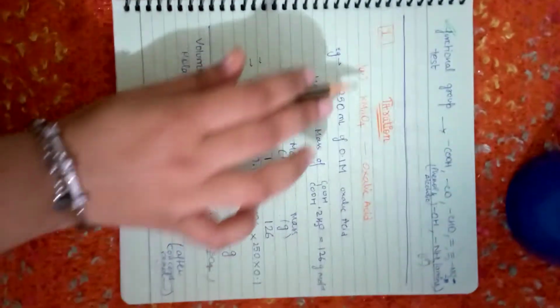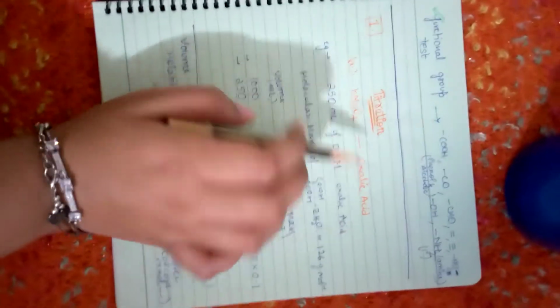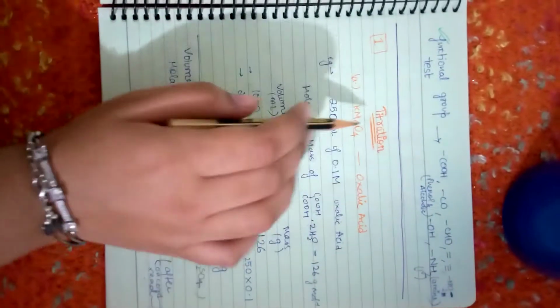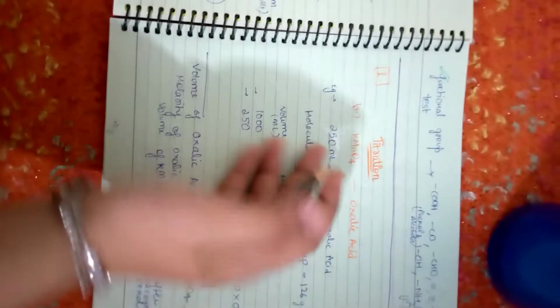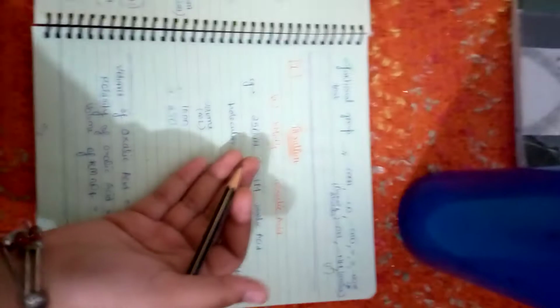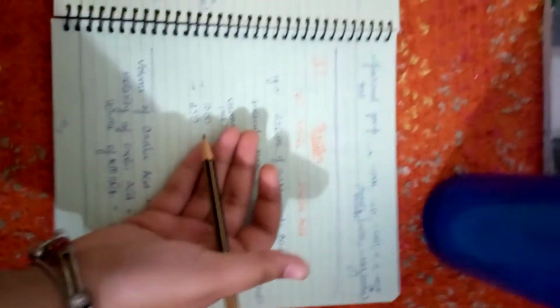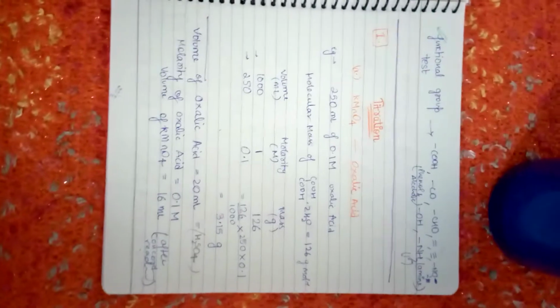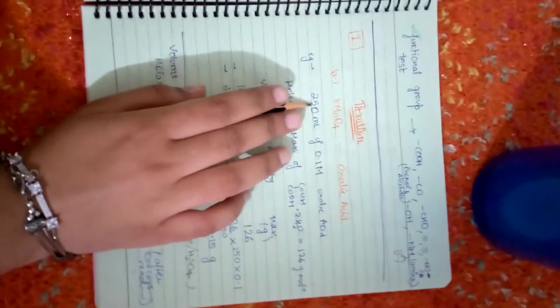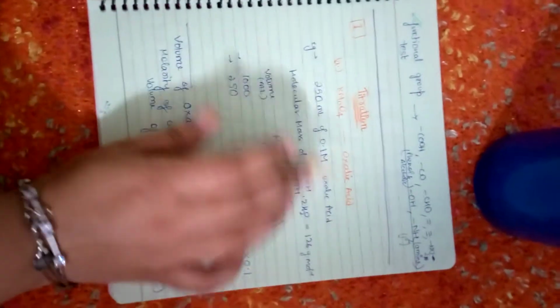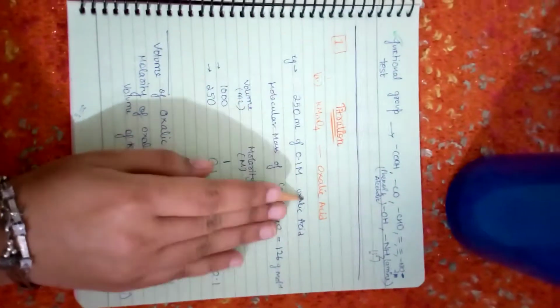For example, if it is given to me that this standard solution is 250 ml of 0.1 M. It can be 250 ml, or you can get 100 ml, or you can get 200 ml. It depends upon the titration flask which the school has. Then this is your oxalic acid given, this ml of this molarity.